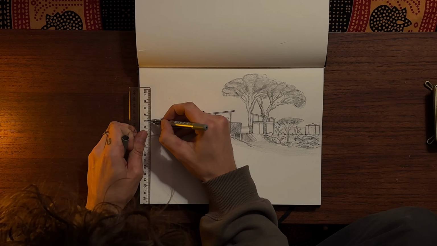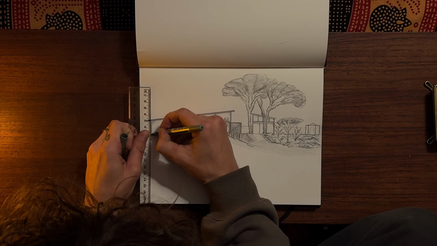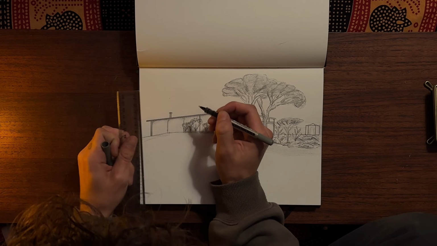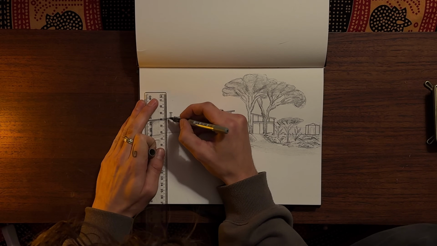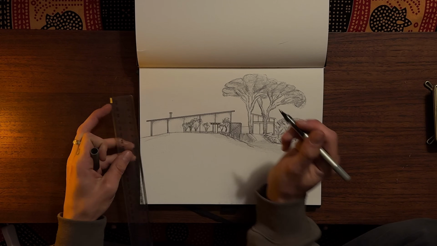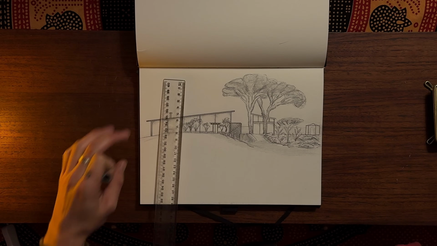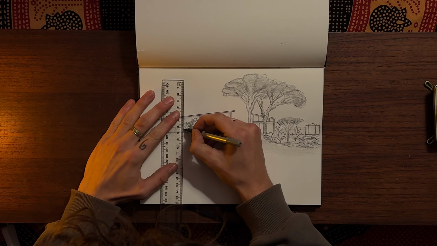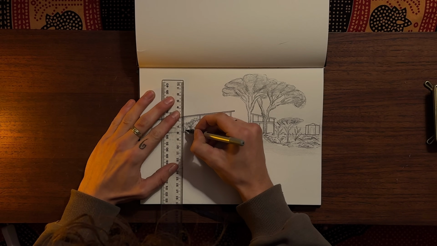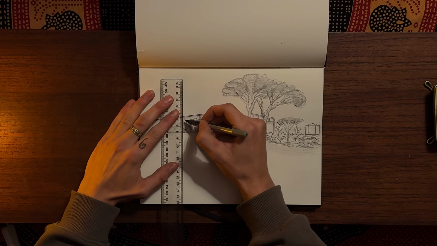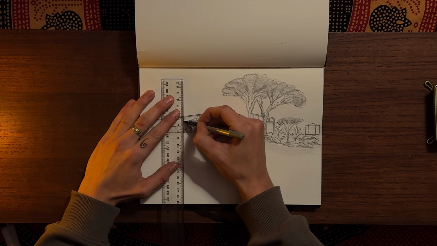So obviously the walls of the house, the window edges, the land itself, the trees, and this is where we can come through and kind of fix up any little mistakes or any parts that we're not too sure on.